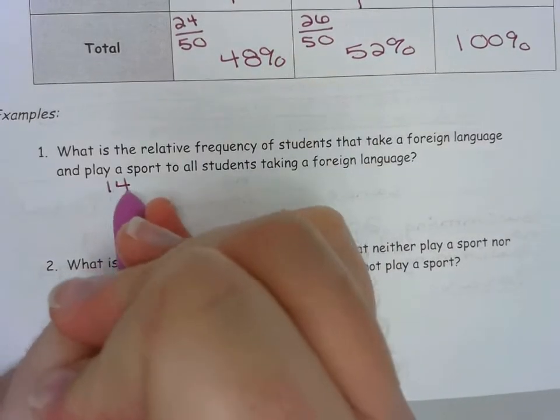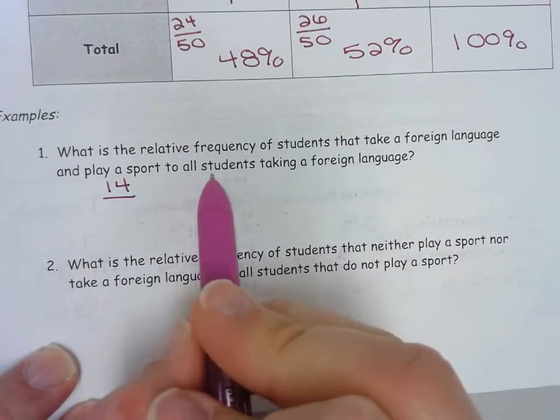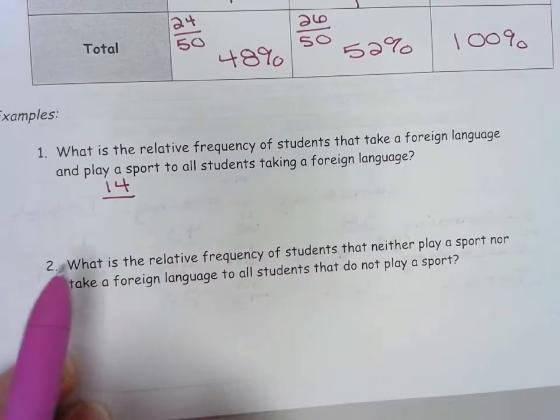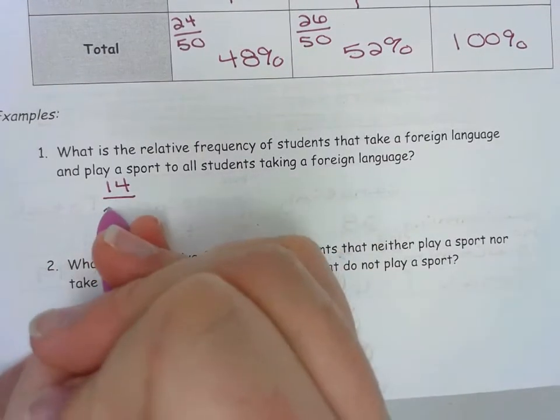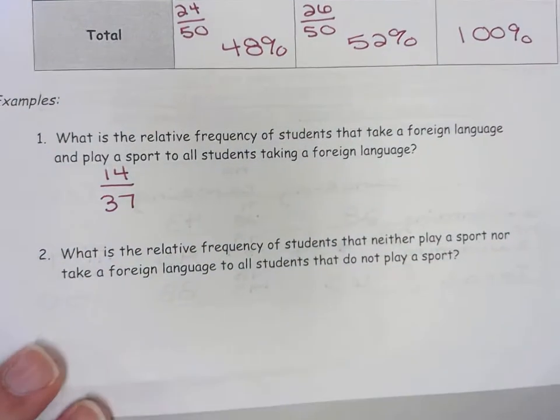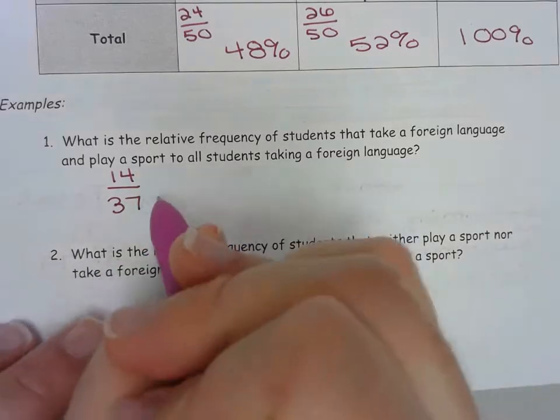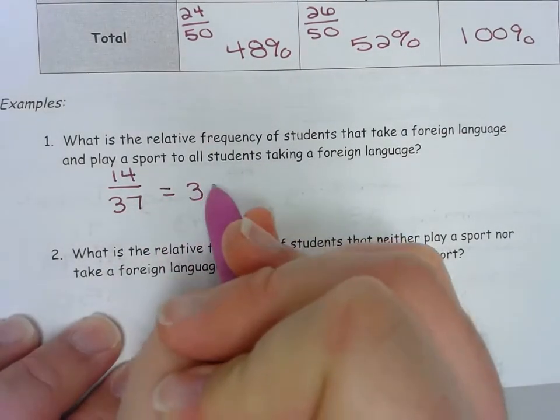14. And I want to compare that to all students taking a foreign language. So what is the number of students that take a foreign language? 37. So it tells you what 2 things to compare. The number of kids that take a foreign language and play a sport compared to all the students taking a foreign language. And you just divide it out. 14 divided by 37, 38%.